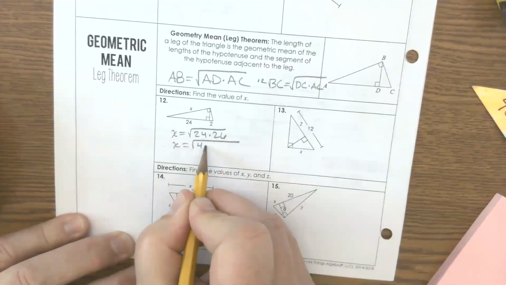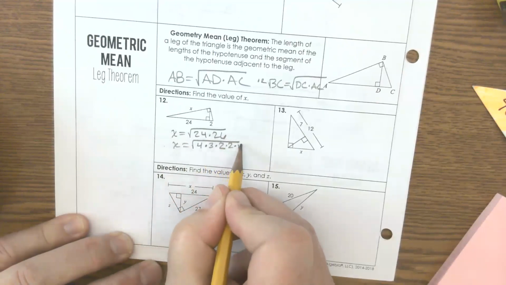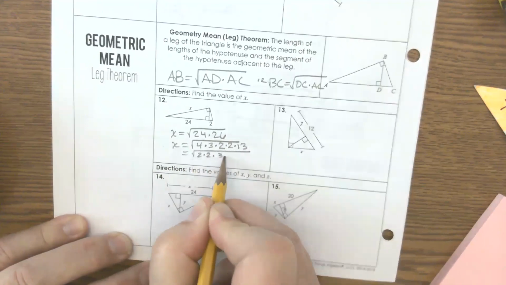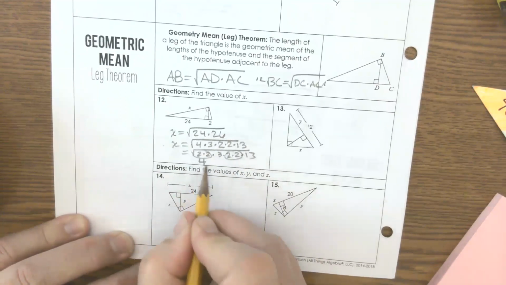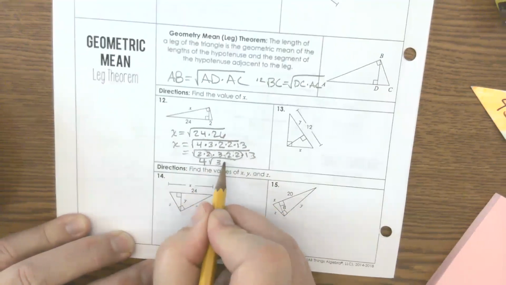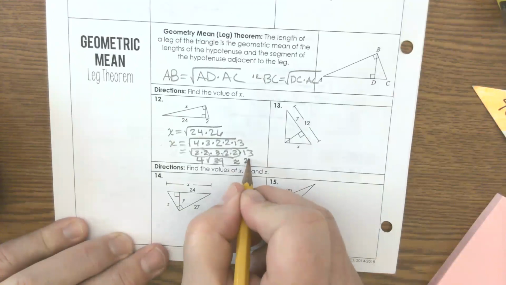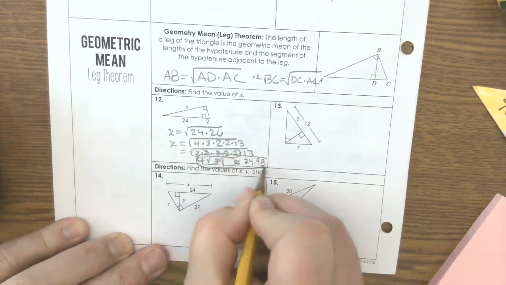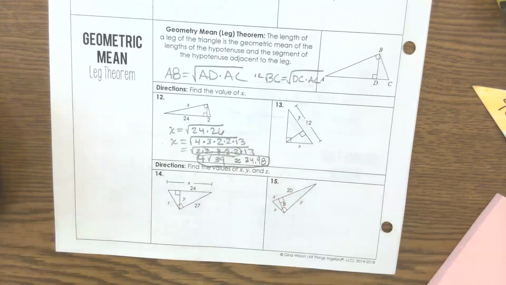24 is 4 times 6. 6 is 3 times 2. 26 is 2 times 13. 4 can go further. 2 times 2 times 3 times 2 times 2 times 13. 2's pair up. 2 times 2 is 4. They're on the outside. 3 times 13 is root 39, which is approximately equal to 24.98, 24.9799. Expressing it as a precise simplified radical and a decimal rounded to the nearest hundredth.